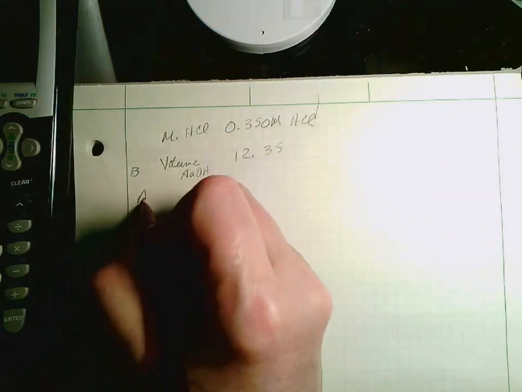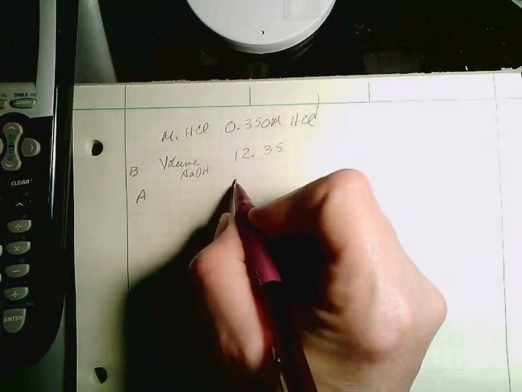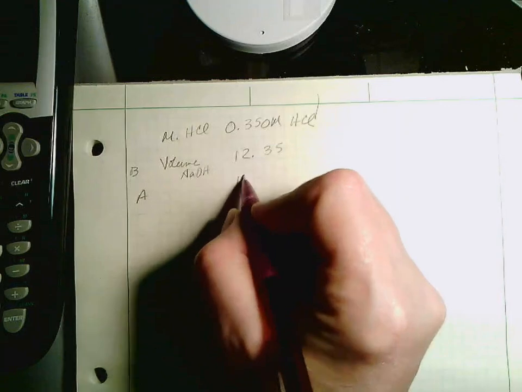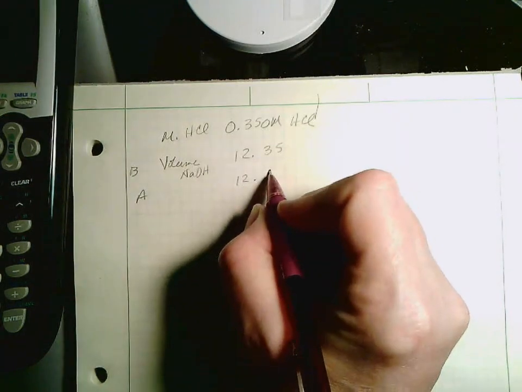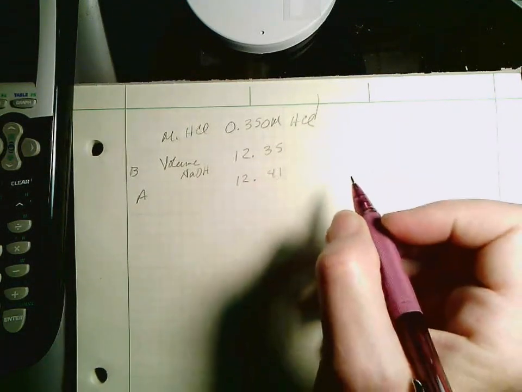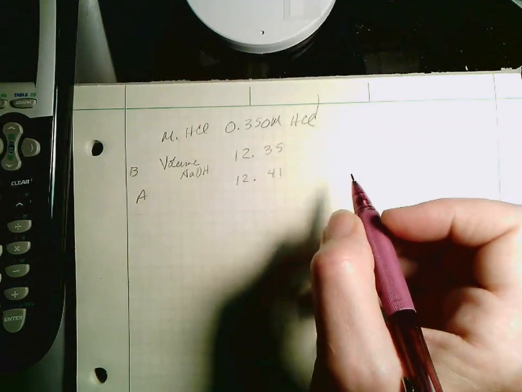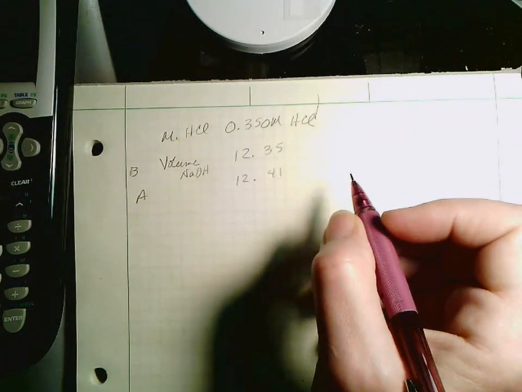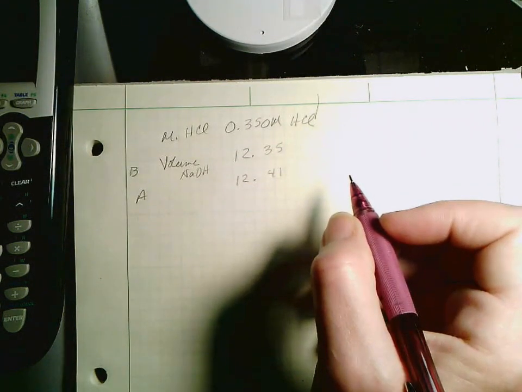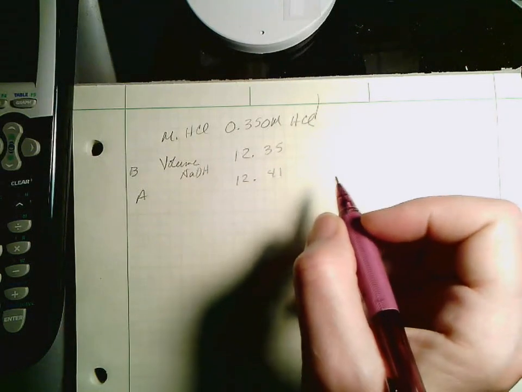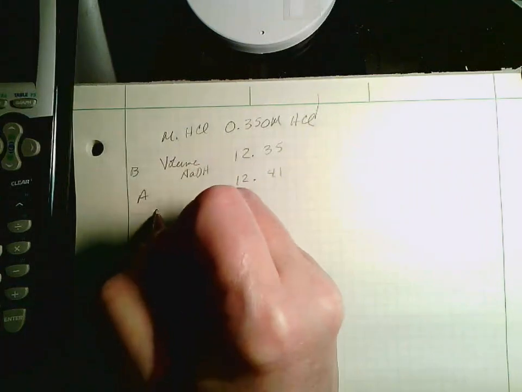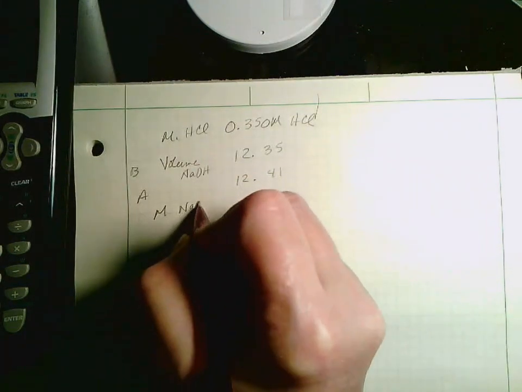And then after the big jump, let's say it was 12.41. And then it asks you to calculate the molarity of the NaOH. I want to know the molarity of the NaOH.